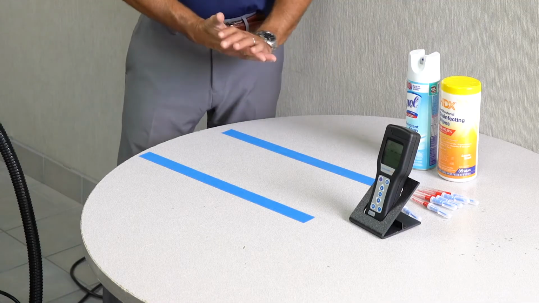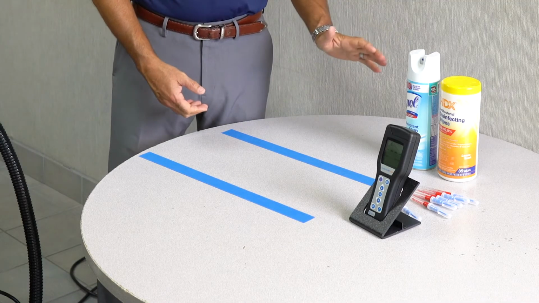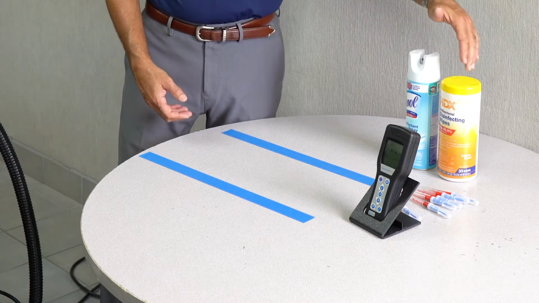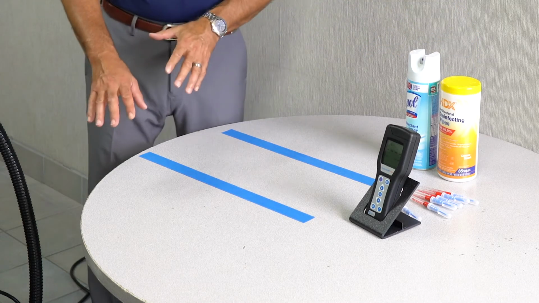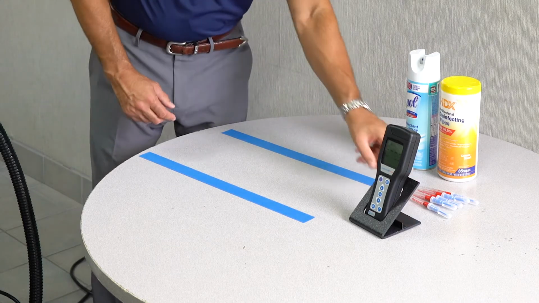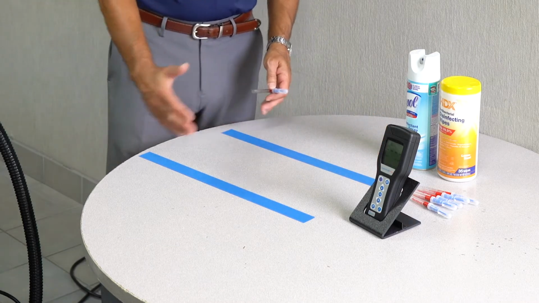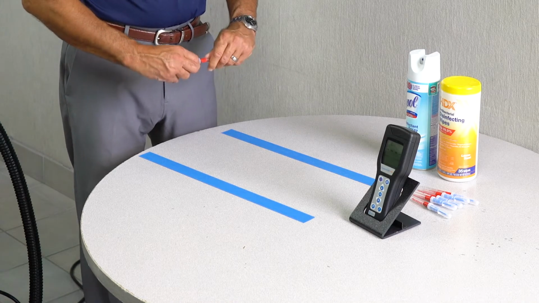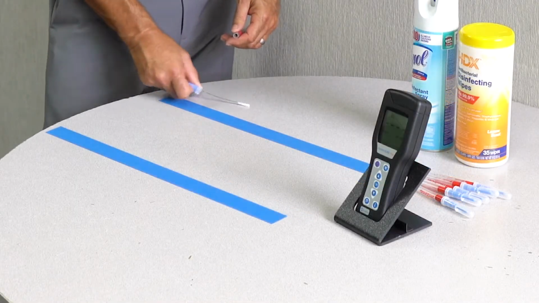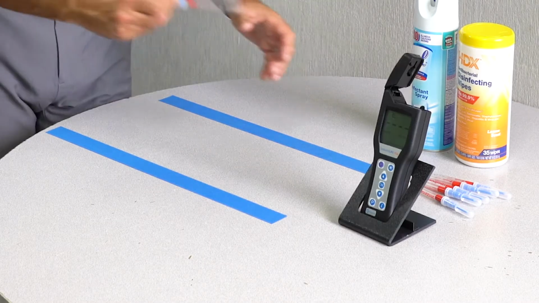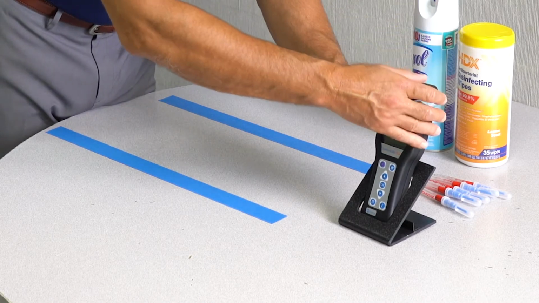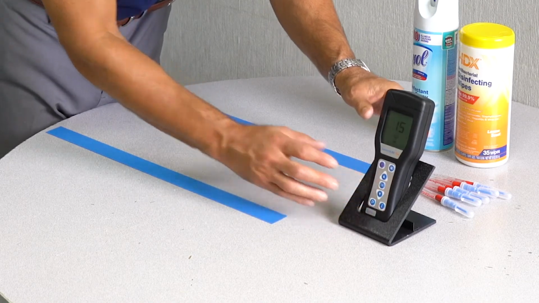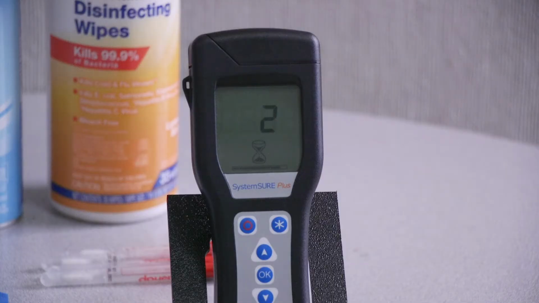We're going to use the ATP tester to test two common types of cleaning, a disinfectant spray and a disinfectant wipe, against the steam. What we're first going to do is take a sample of the unclean surfaces so that we know what our baseline is. So the first section was measured at 2111.